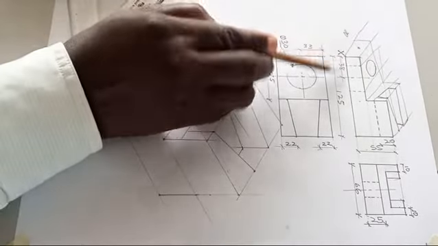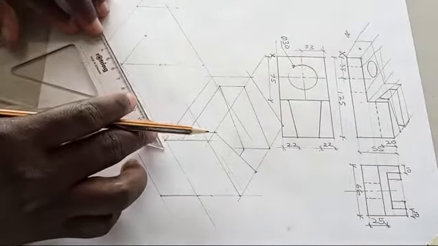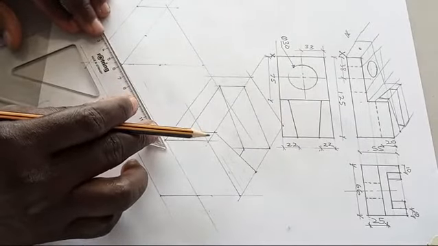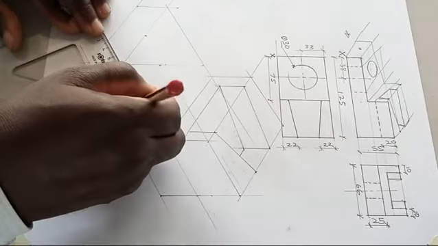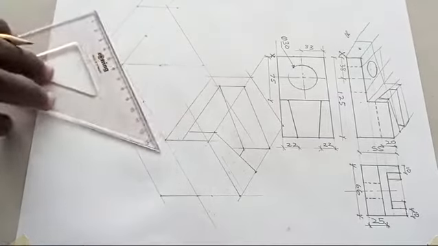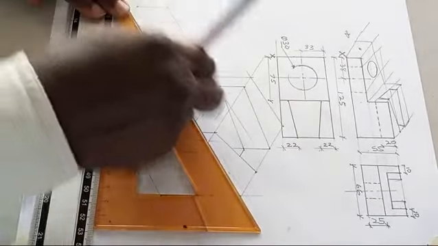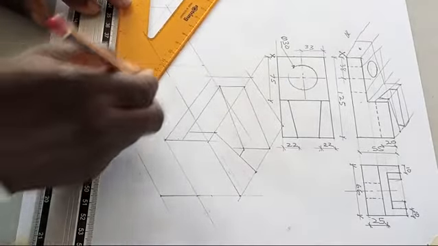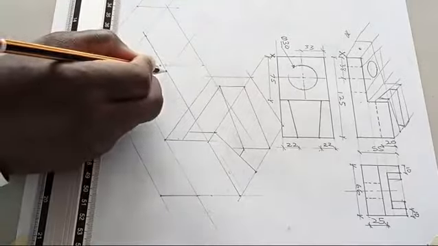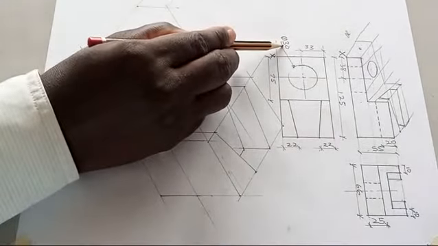And on this side, it is 38. So you measure 38 here. 1, 2, 3. This is 38. So take this one like this and like that. So we have the center of the circle. Remember, the circle is of diameter 30.